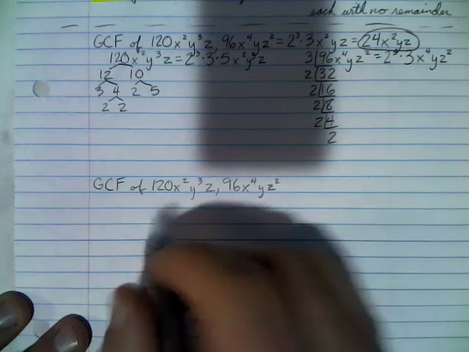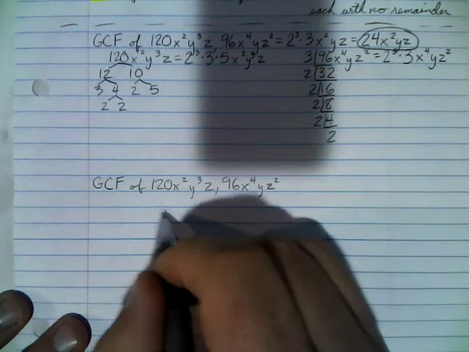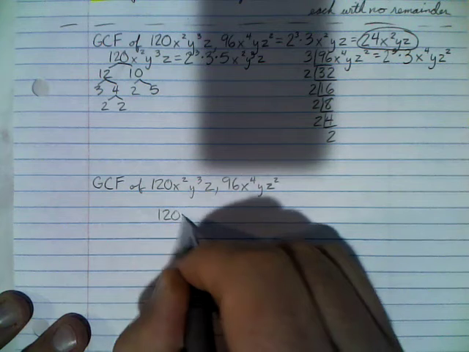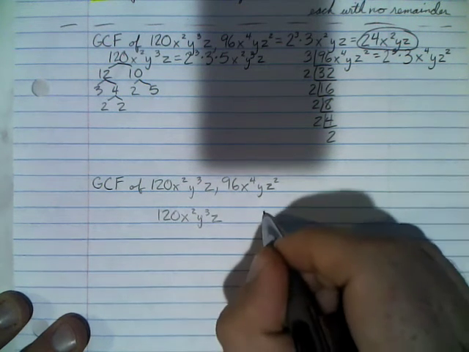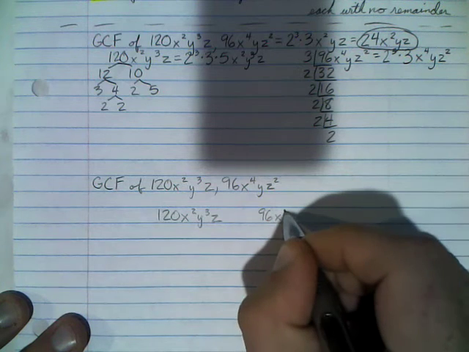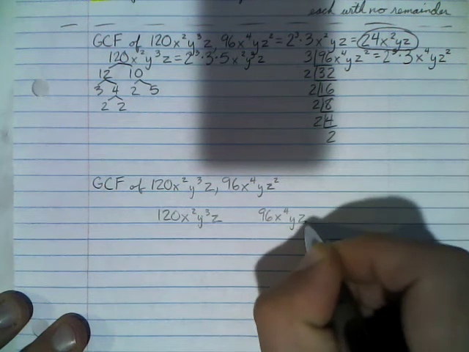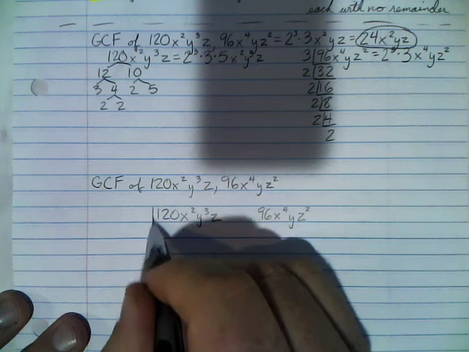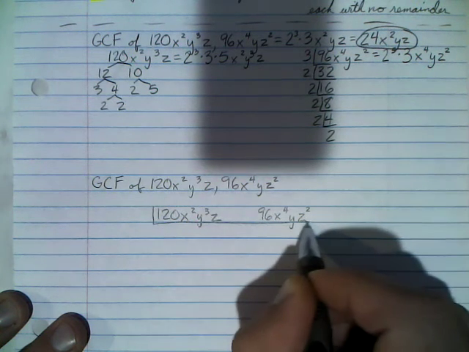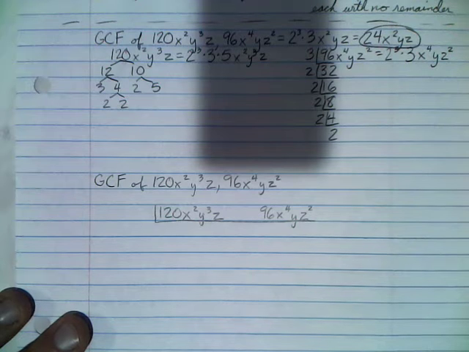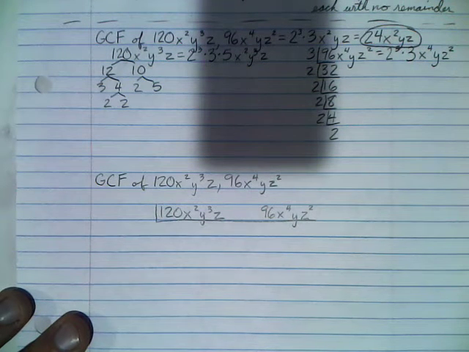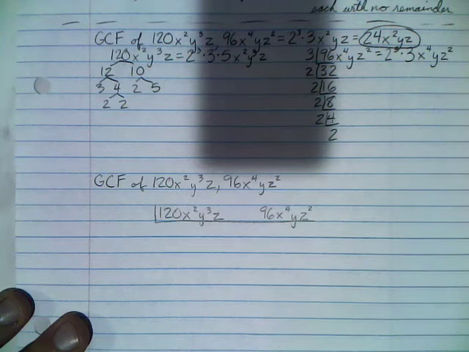So this other method, I'm going to take my two monomials, and I'm going to write them with just a little bit of space between them. And then I'm going to do an upside down division box. And I'm looking for something that will divide into both of these numbers here. So something that will go into both of these numbers.